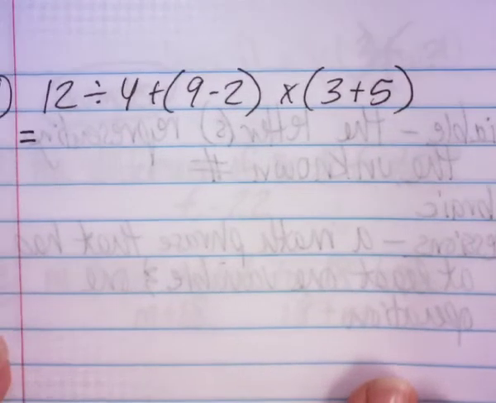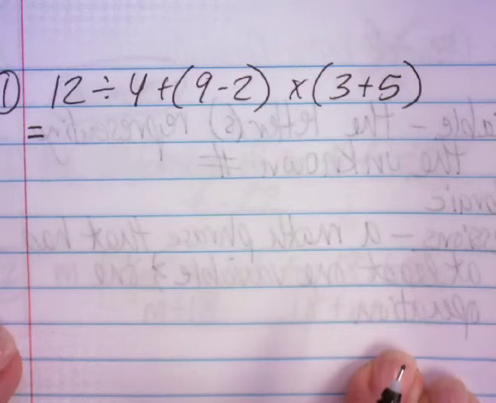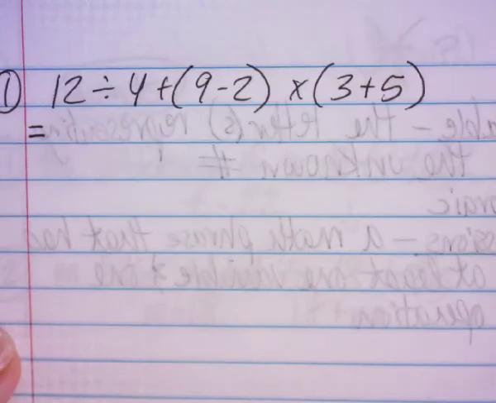All right, have your red pen ready. Here we go. Who wants to take a stab? All right, Will. 9 minus 2. Okay, hold on. Walk me through the entire thing, left to right.